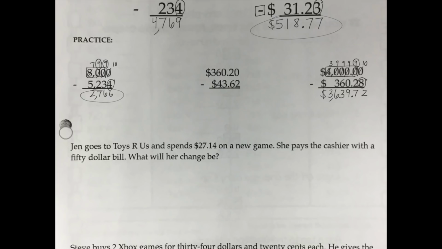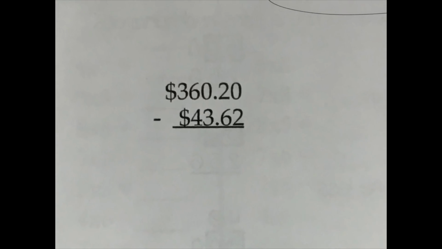You should have gotten $4,000.00 minus $360.28 equals $3,639.72. If you did not get that, pause the video, copy this work, and see if you can find where you made your mistake. I want to do this middle one together, so check your work very carefully with this one. It could be an easy one to mess up.